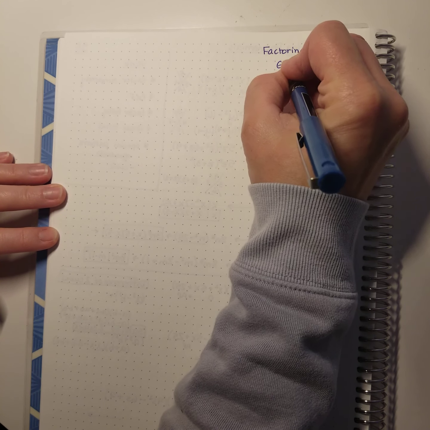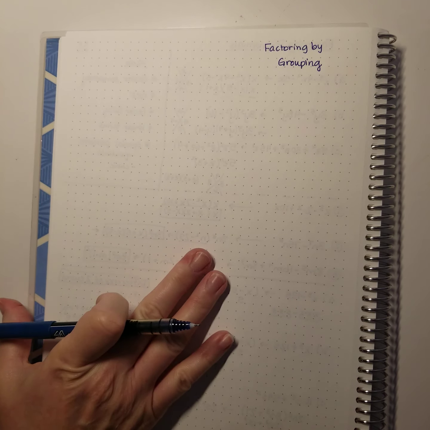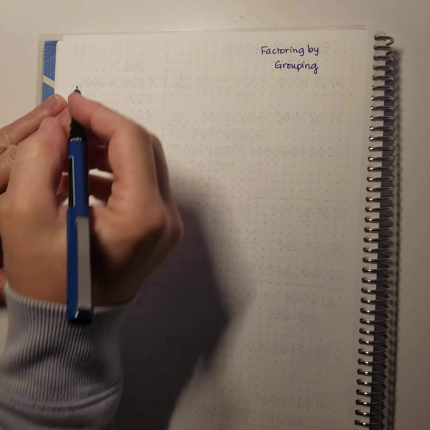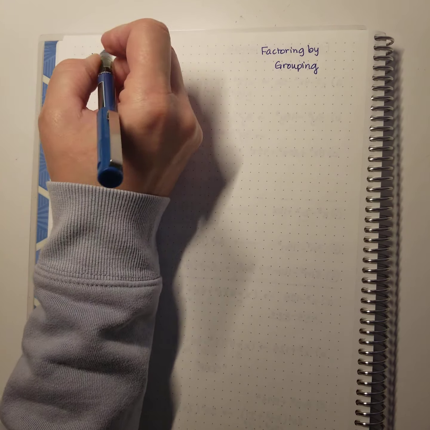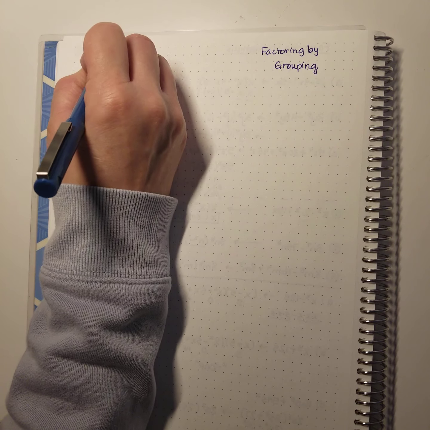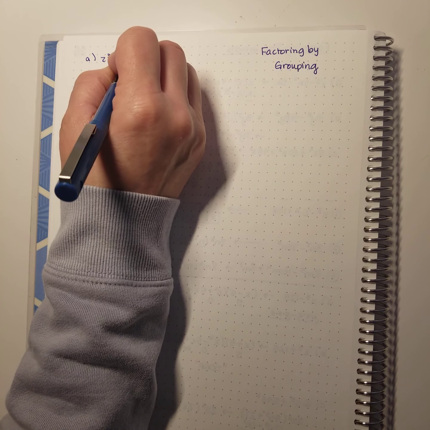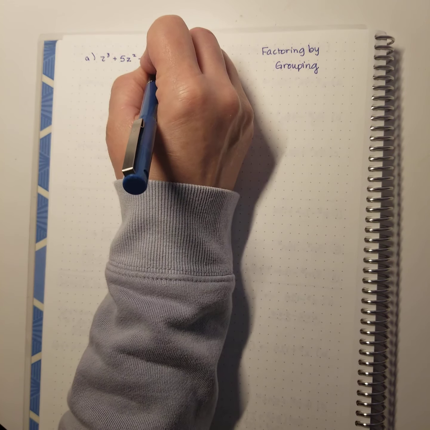Which is really similar to how we use our AC pattern to do this. But let's look at how that looks. So our first step, let's try this problem here. Here's an example: z cubed plus 5z squared minus 4z minus 20.